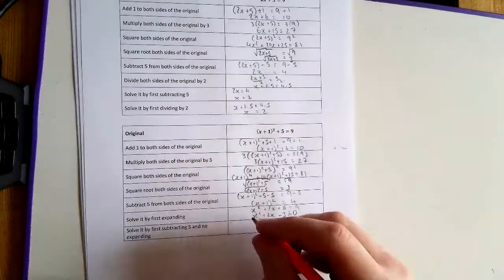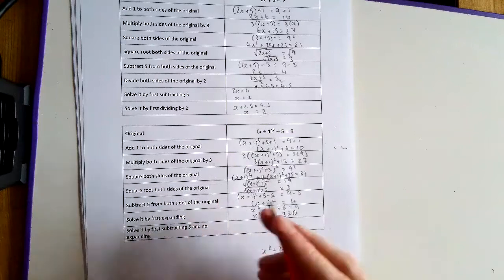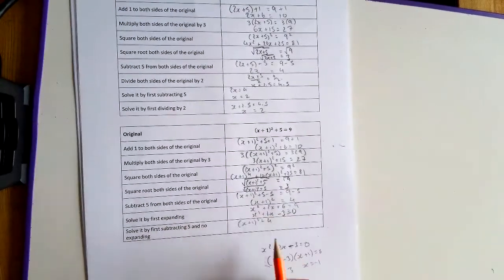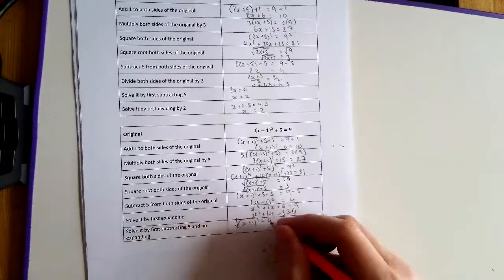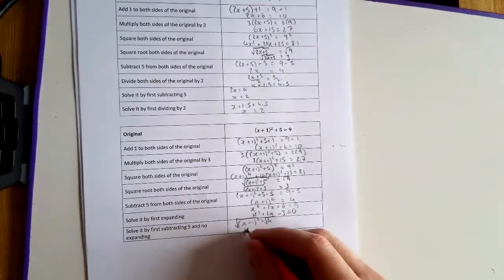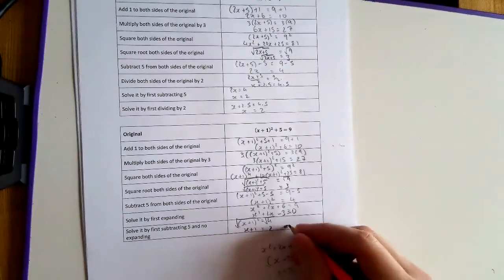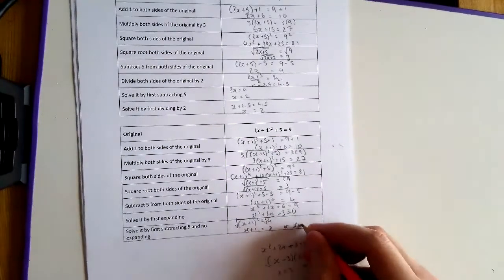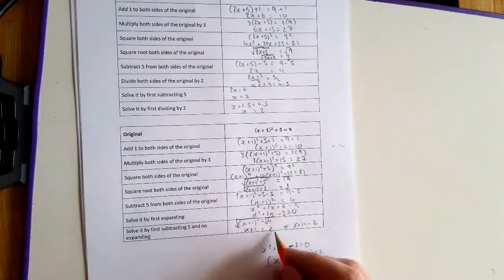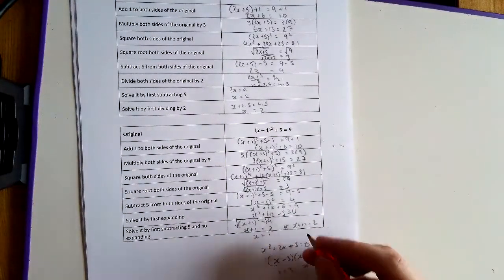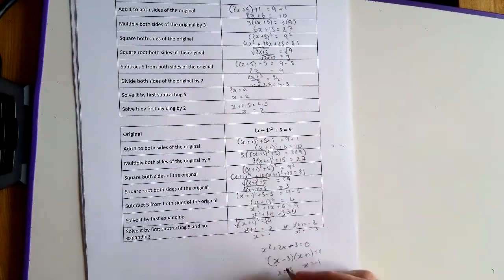So take away 5 from both sides. That was that there. So I get (x plus 1) squared equals 4. I can square root both sides, look, to get x plus 1 equals 2, or x plus 1 equals minus 2. Take away 1 from both sides, x equals 1, and x equals minus 3. Oh, I've got that the wrong way around, haven't I?